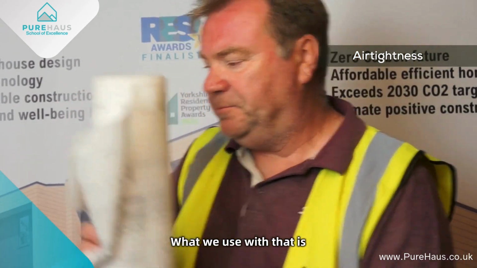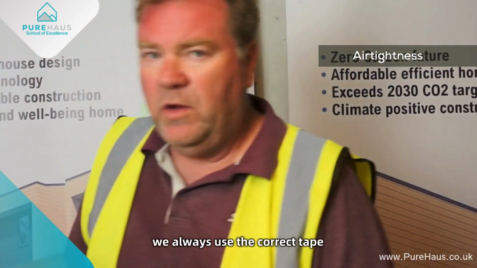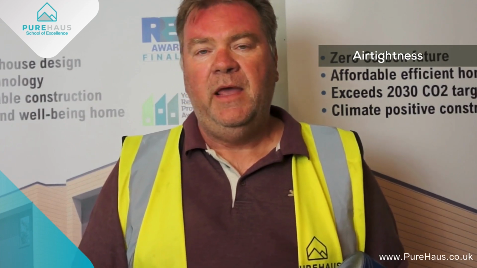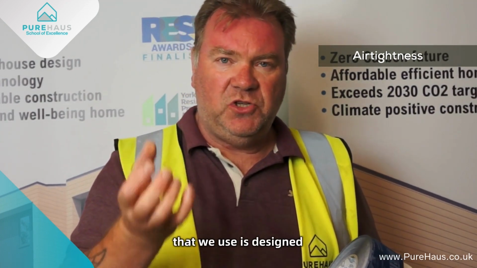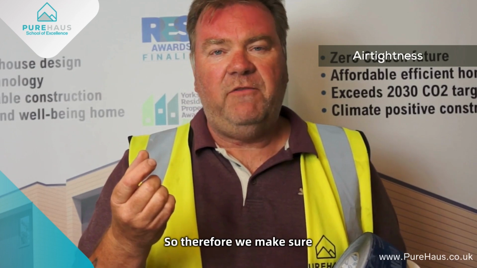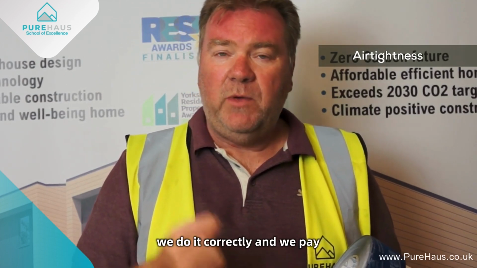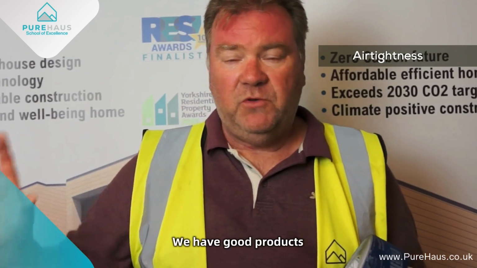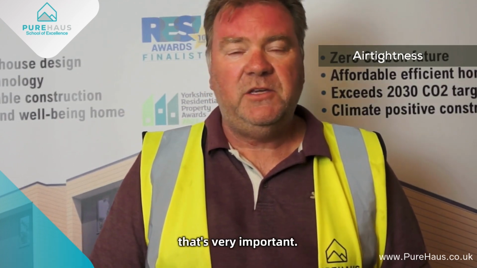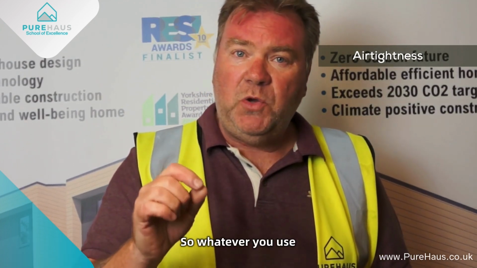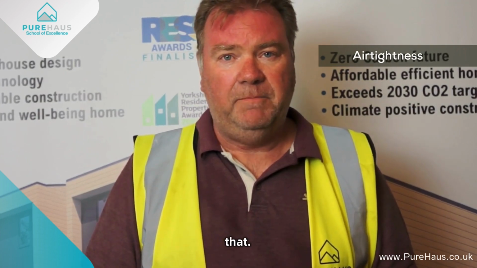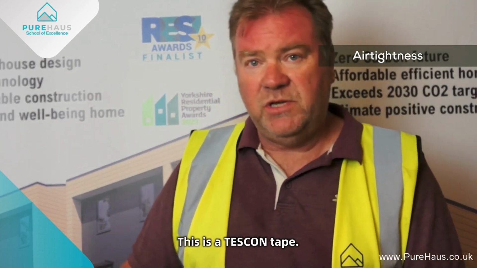What we use with that is we always use the correct tape for the correct product. Everything that we use is designed to do a job, and airtightness is one of our key things. So therefore, we make sure we do it correctly and we pay attention to detail. We have good products and we have correct tapes to tape that product. That's very important. So whatever material you use, always use the correct products to go along with that. This is a Tescon tape.